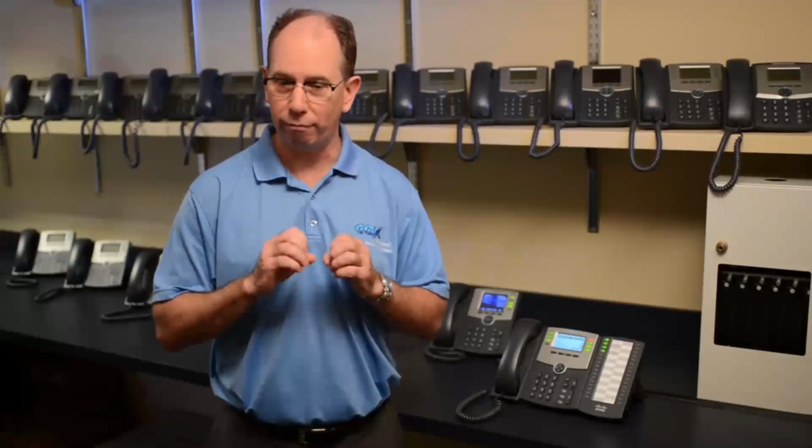Today, what I'm going to show you is how to place a blind transfer. There are multiple ways to place a transfer. You can do a consultative transfer where you announce the caller to the person that you're transferring to, and there's also a blind transfer where you just send the call. The nice feature about this IP-Centrex phone is that it has both options available to you. In this particular video, I'm going to show you how to just send the call and have the caller go to the person you're trying to transfer them to.